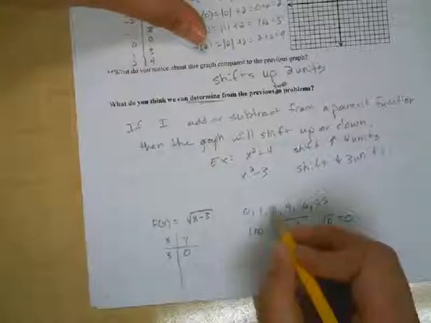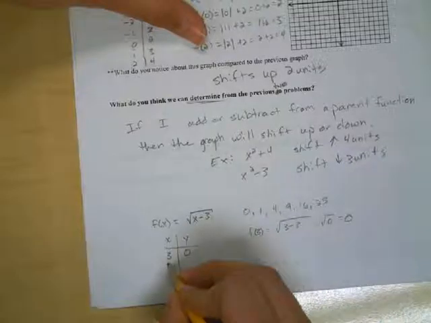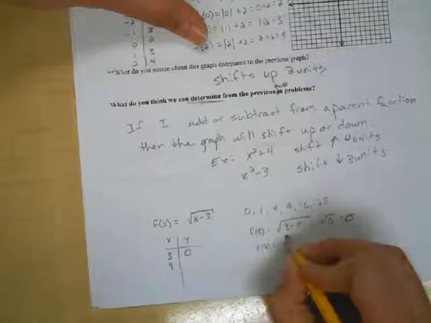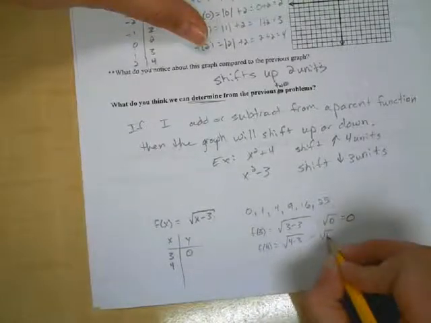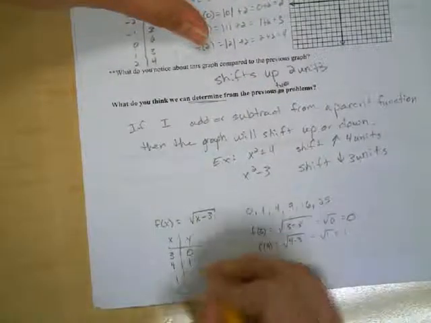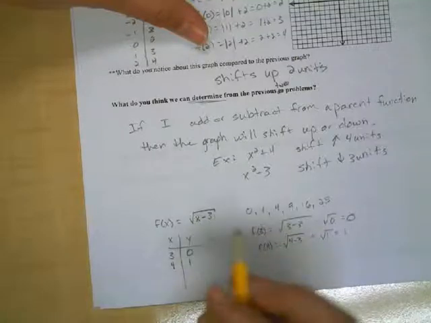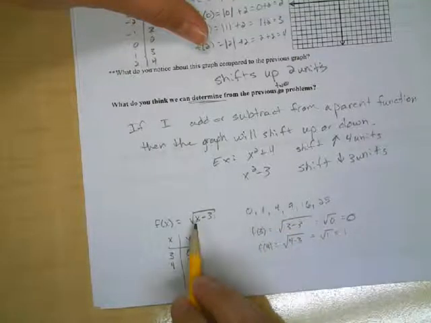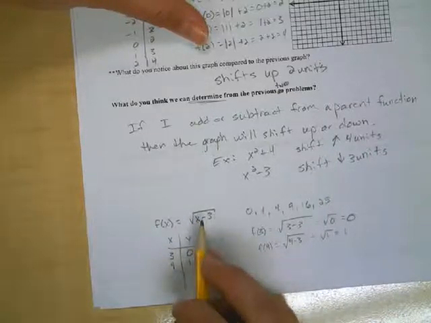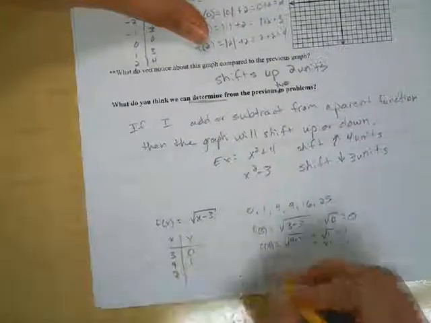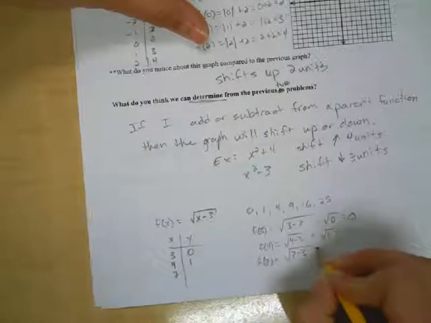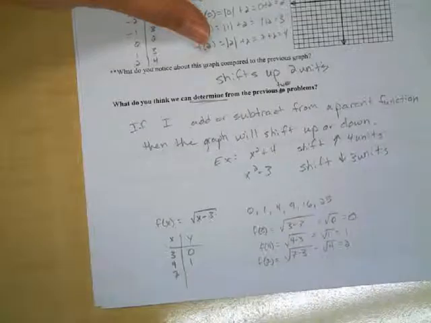Now I could do the same thing. If I want to get a 1, I could do x is 4. 4 minus 3 would be 1. So f of 4 would be the square root of 4 minus 3, which is the square root of 1, which is just 1. That I can do. So I'm going to skip all the way up to try to get a 4 in there. So what would give me 4 underneath here? If I did x is 7, then f of 7 would be the square root of 7 minus 3, which is the square root of 4, which is just 2. So y would be 2.